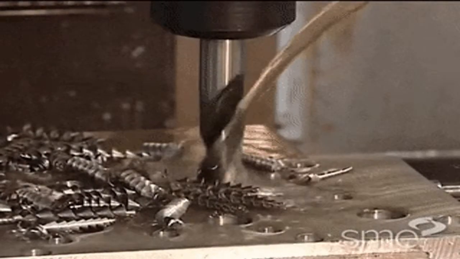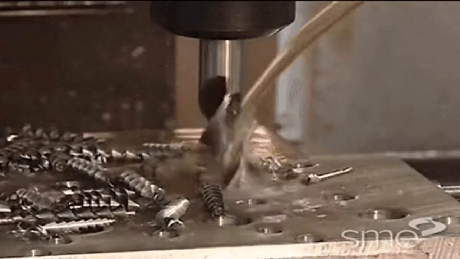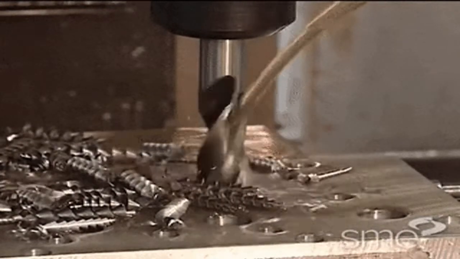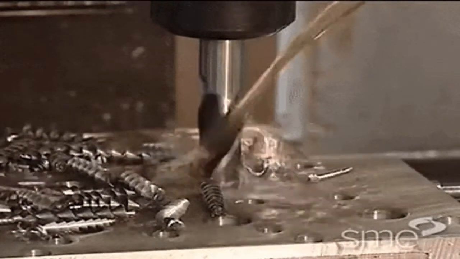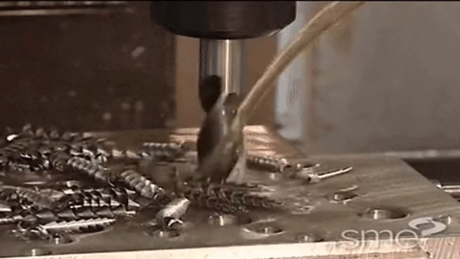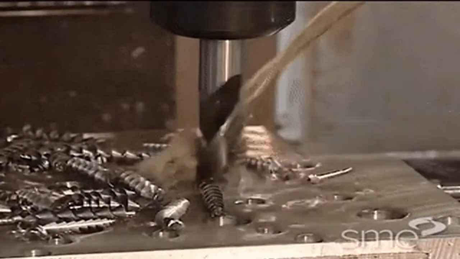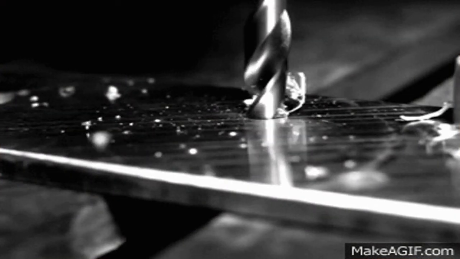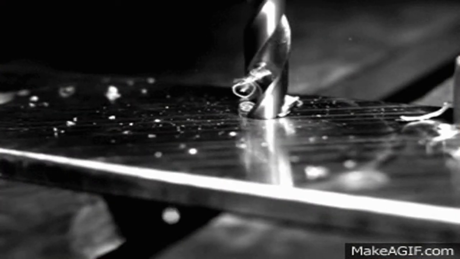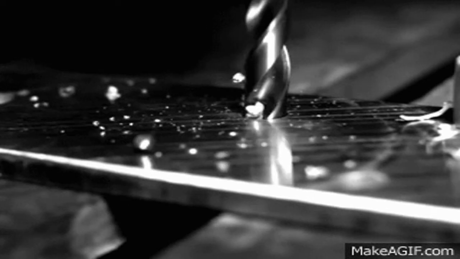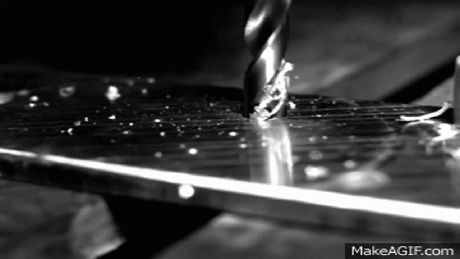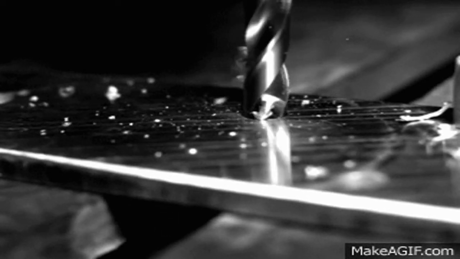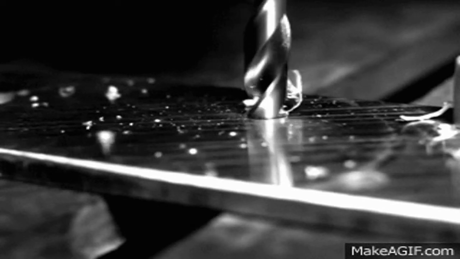Drilling is a machining operation used to create a round hole in a work part. This is in contrast to boring, which can only be used to enlarge an existing hole. Drilling is usually performed with a rotating cylindrical tool that has two cutting edges on its working end. This tool is called a drill or a drill bit.